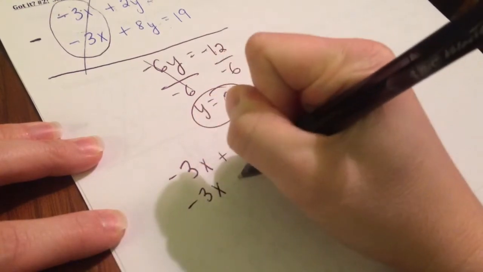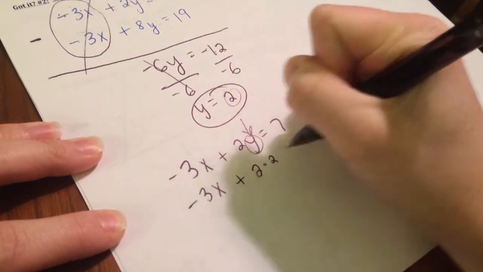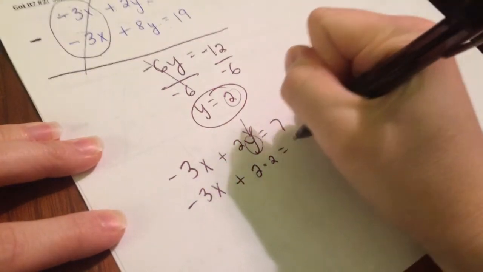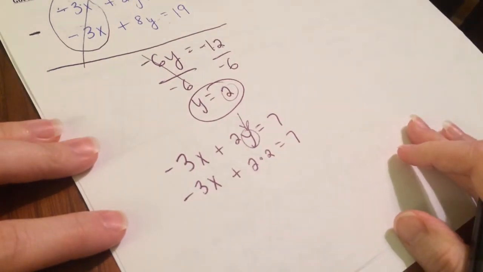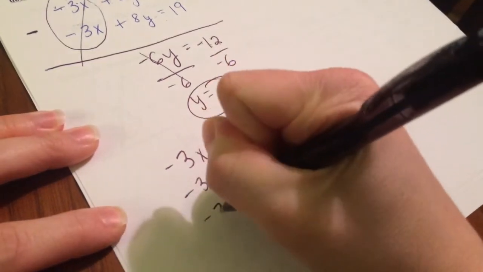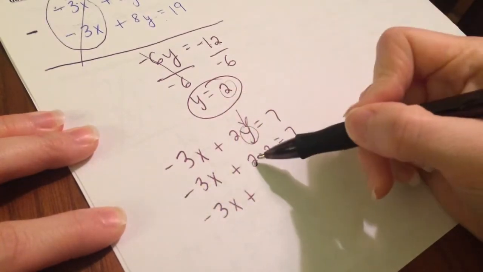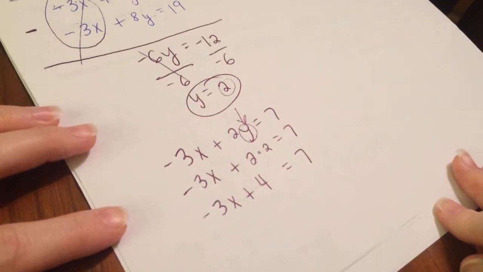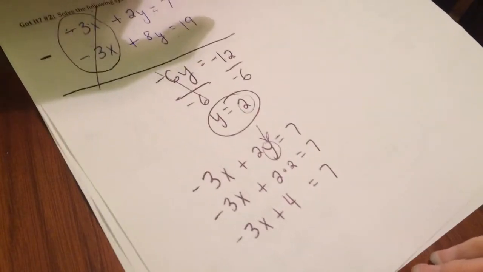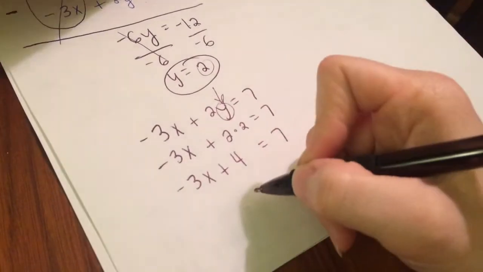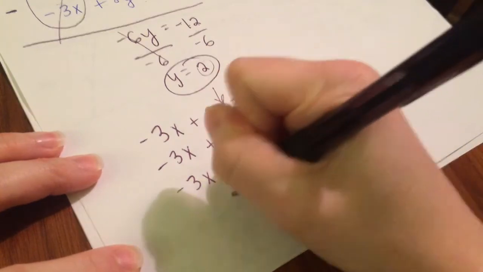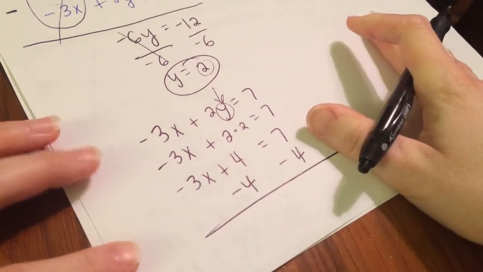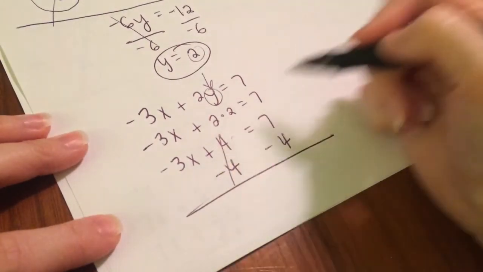So we have negative 3x plus 2 times 2, because we figured out that y equals 2, and then equals 7. So we have negative 3x plus, 2 times 2 is 4, and then equals 7. If it's plus 4, to get rid of it, we subtract 4 from both sides, to cancel out the 4's.